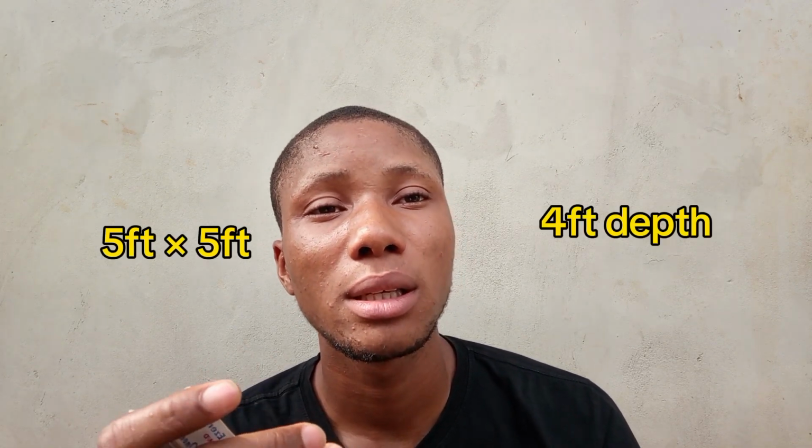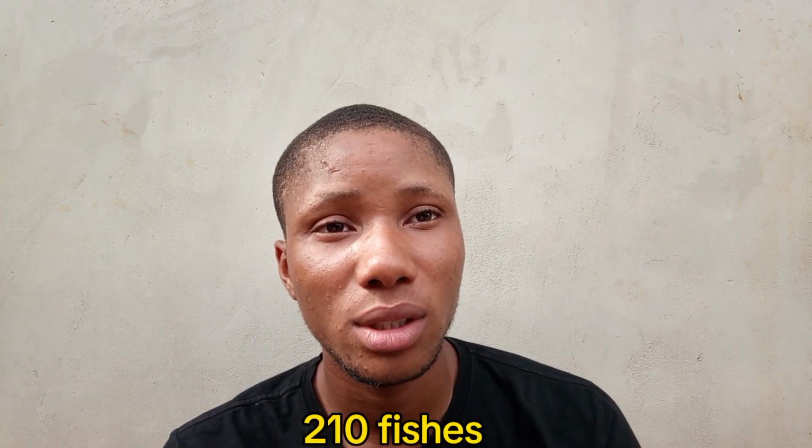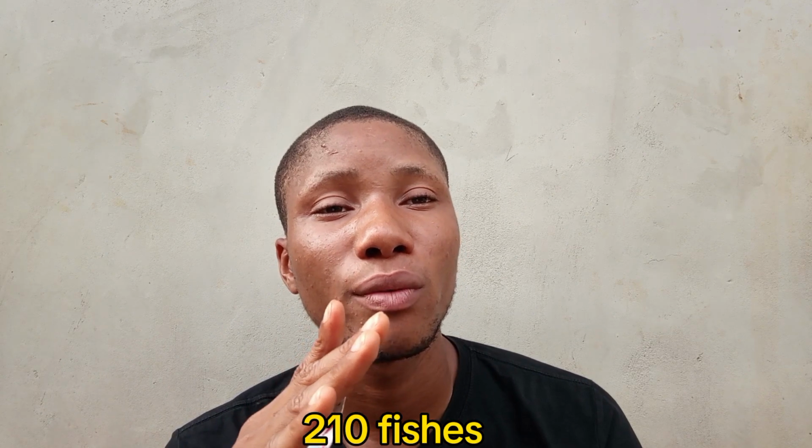Farmers still ask me in my group for a list of sizes and how many fishes each can contain. For a pond of 5 feet by 5 feet with 4 feet depth, how many fishes can it contain? The number of fishes is 210. That is the number of fishes that can be contained in that 5 feet by 5 feet pond with 4 feet depth.